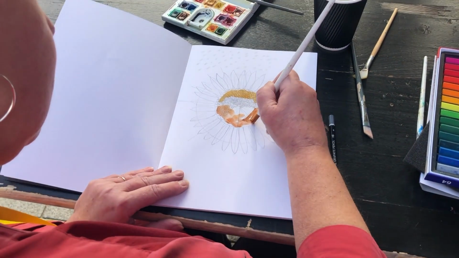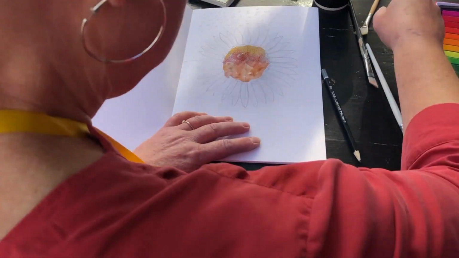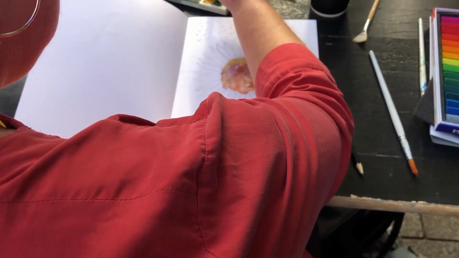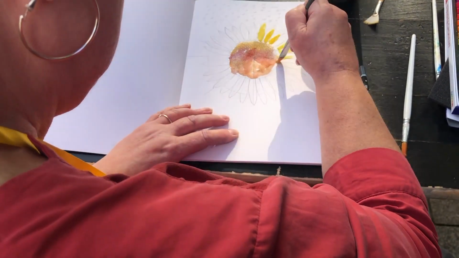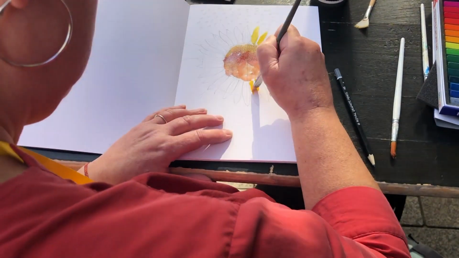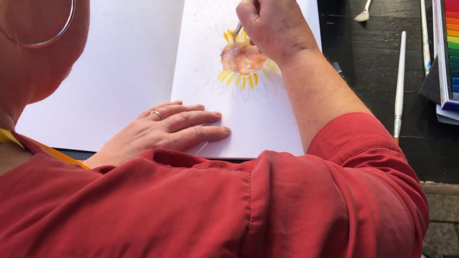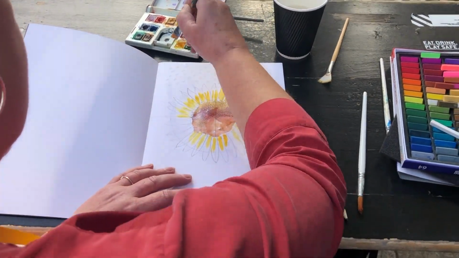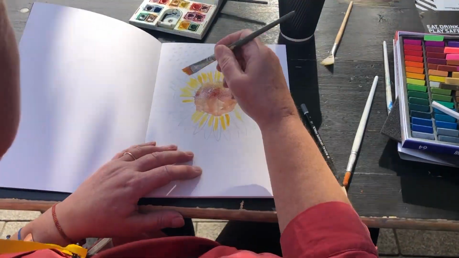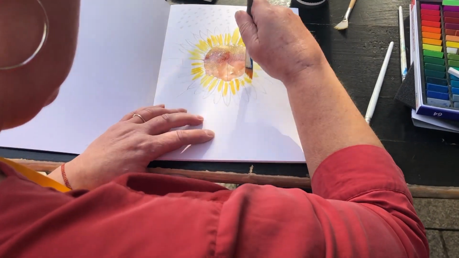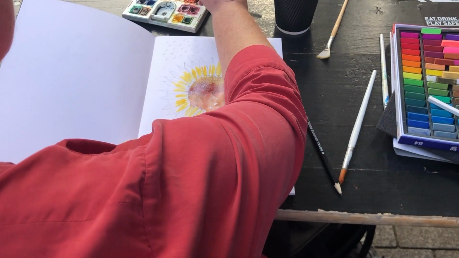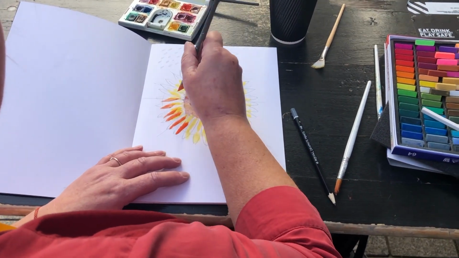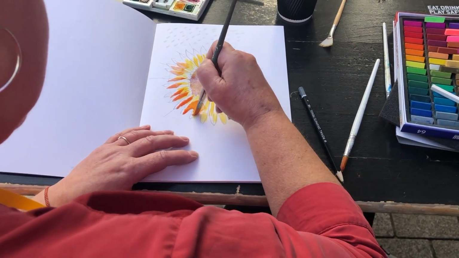And of course it's got to be darker in the centre, and this is where you can get more creative with it. This is where I can be a lot freer and have a bit more fun with the colour and make it brighter.